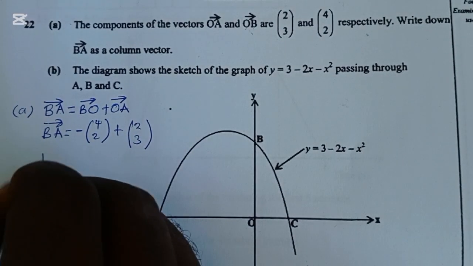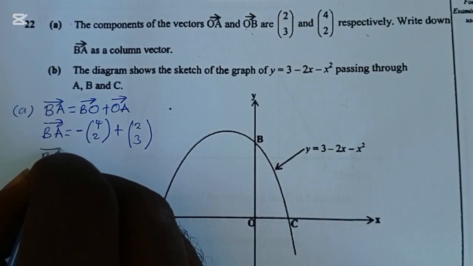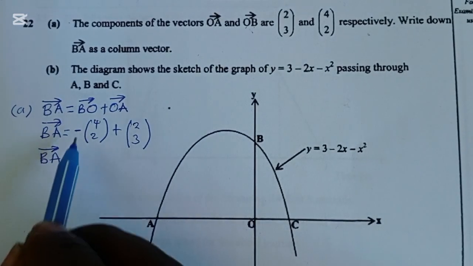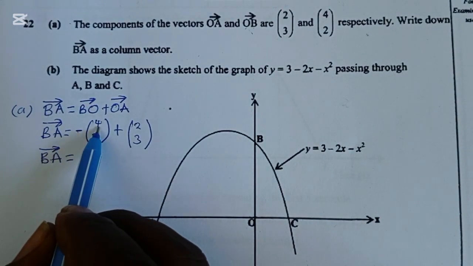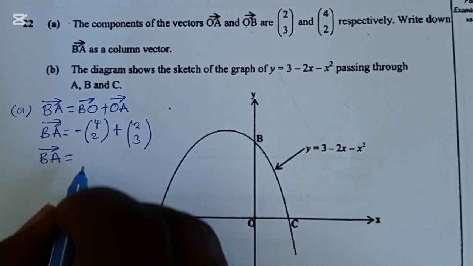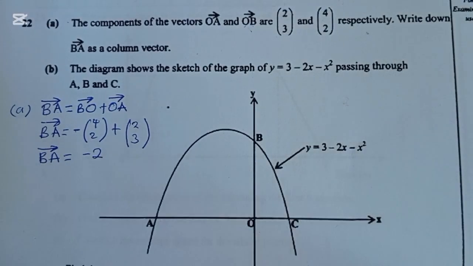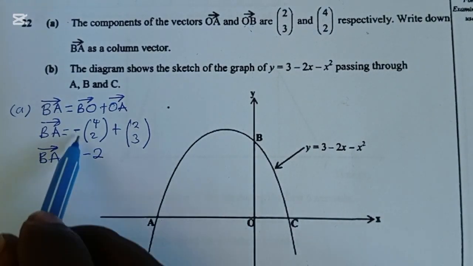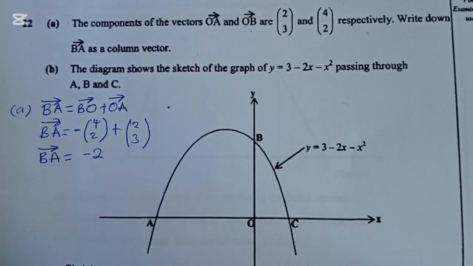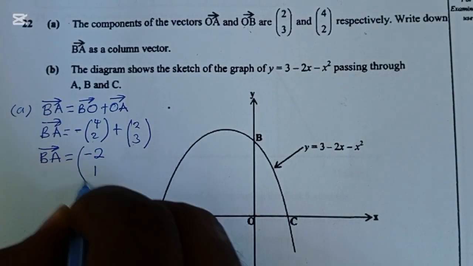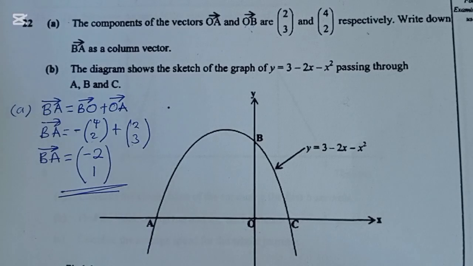So vector BA is equal to negative 4 plus 2. The answer is negative 2. Negative 2 plus 3. The answer is positive 1. So this is vector BA.